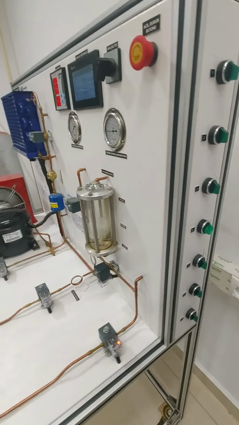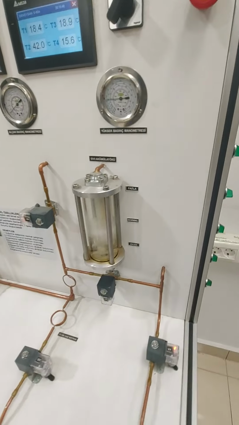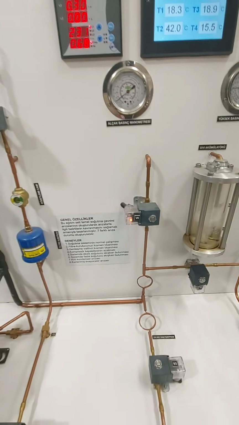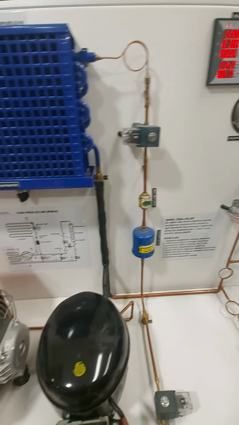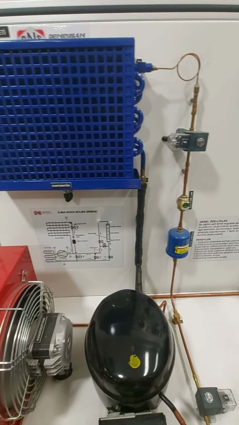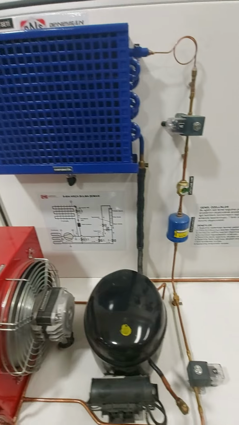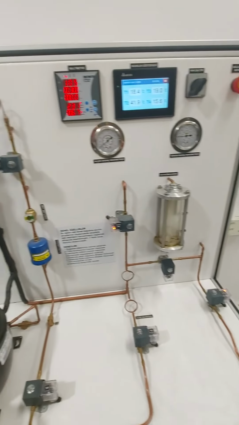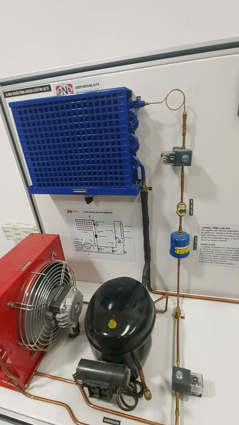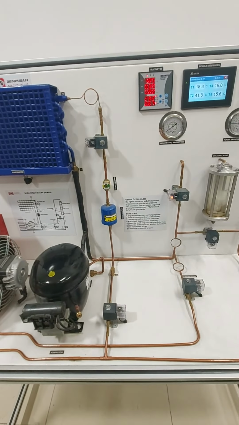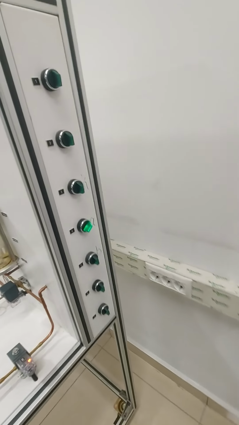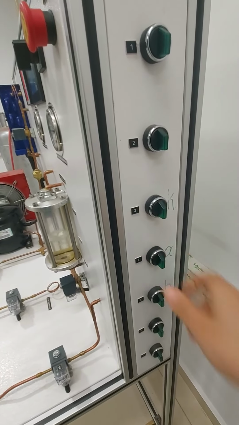In this case, the liquid refrigerant is accumulated in the accumulator, and thus the refrigeration system will have a lack of refrigerant to perform the cooling process. So we can turn off this.